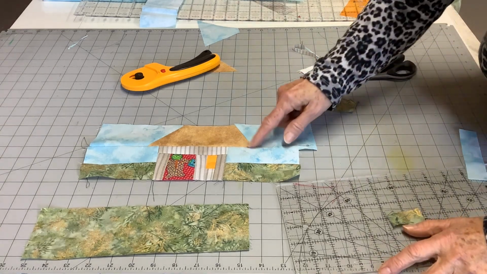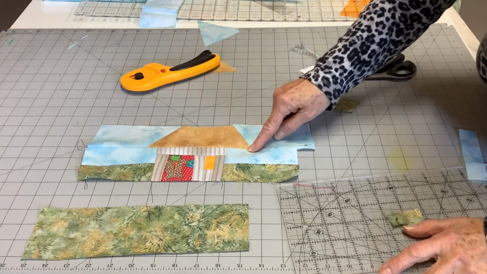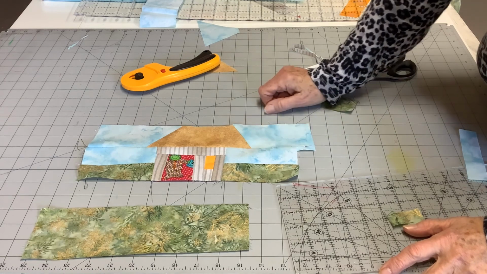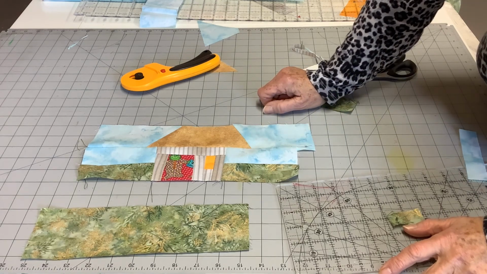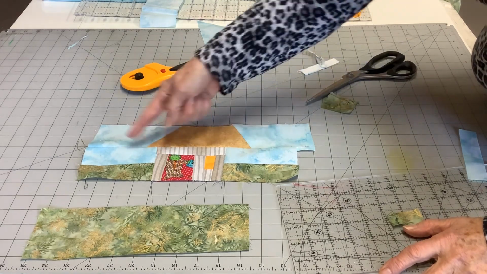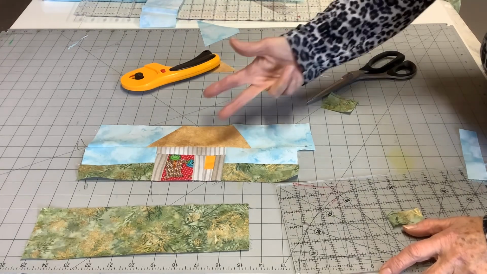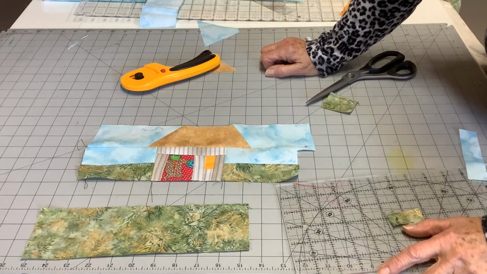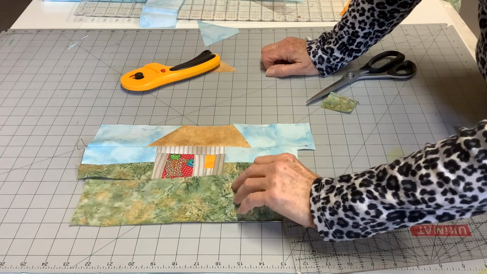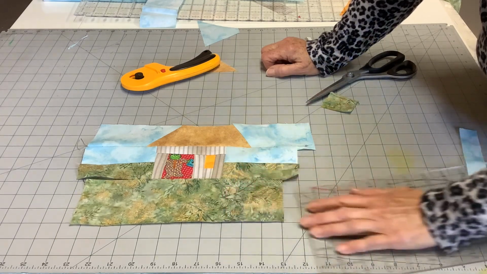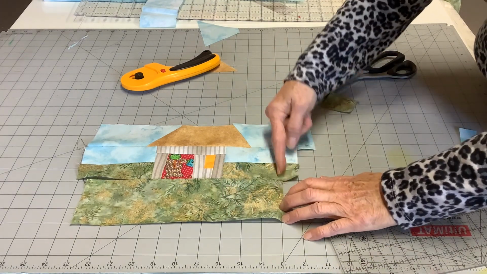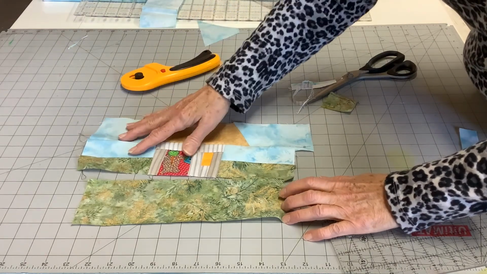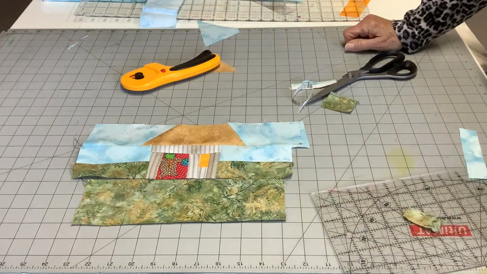You'll notice that the roof eaves are not even. Doesn't matter. This is a wonky house. If you wanted, you could take it apart and put it even, but I like it like this. Now we'll put on the grass. This piece isn't quite as long, but I think I'm going to trim it anyway, so I'll just sew this piece on for the grass.